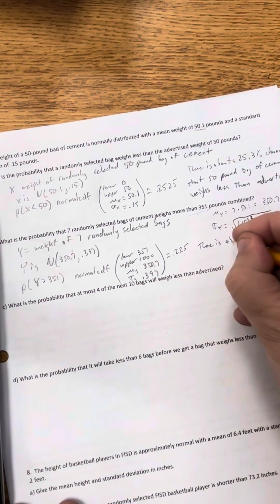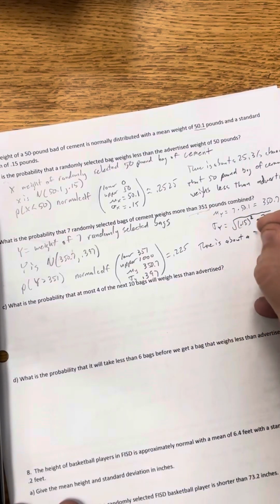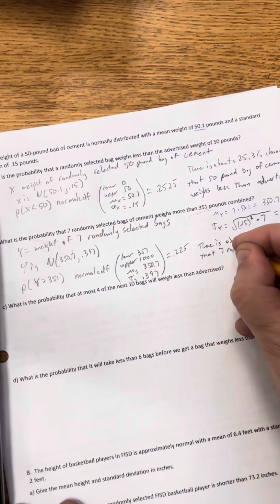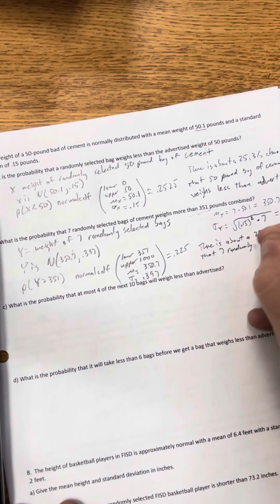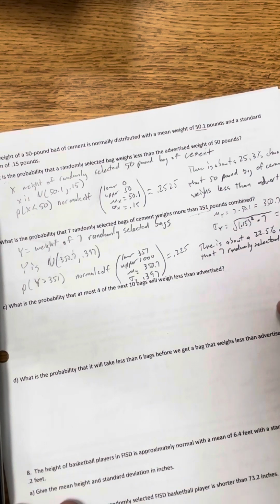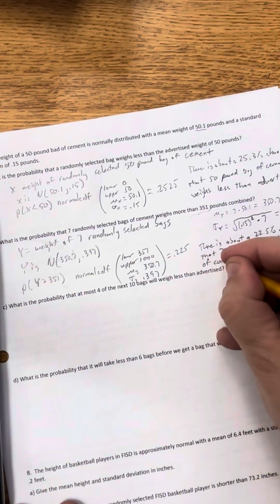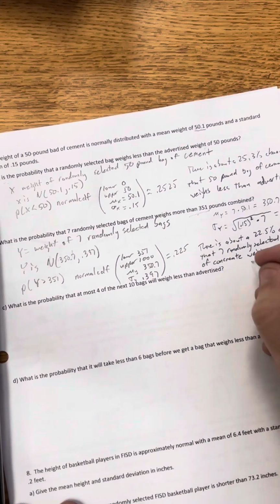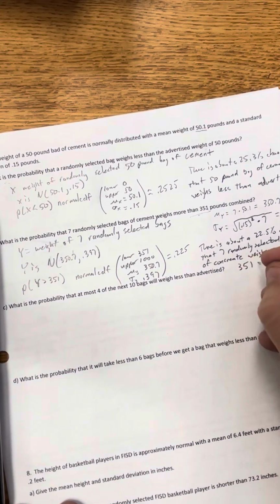There is about a 22.5% chance that 7 randomly selected bags of concrete weighs more than 351 pounds.